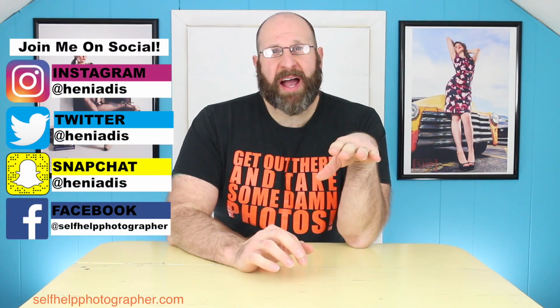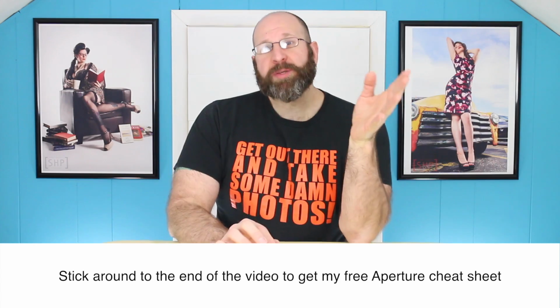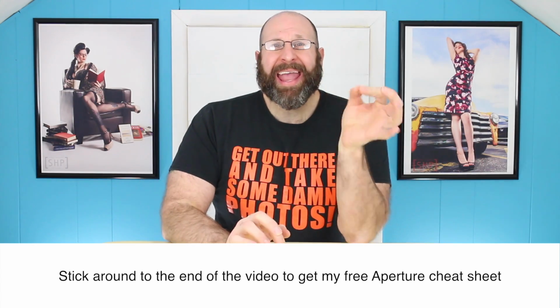Hello, photographers. The most confusing setting in photography is the aperture setting. Aperture is one of the settings that allows us to control how much light we capture when taking a photo. It controls how much light you capture by varying the size of the opening in the lens.